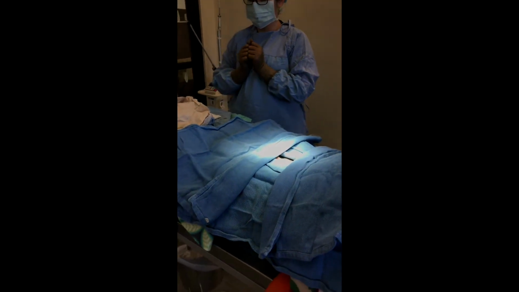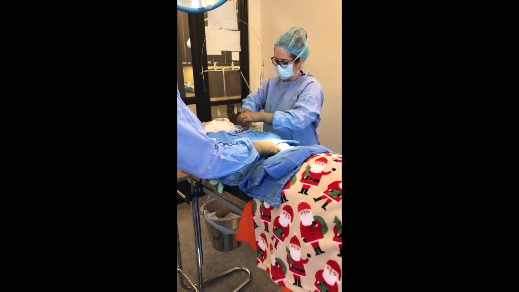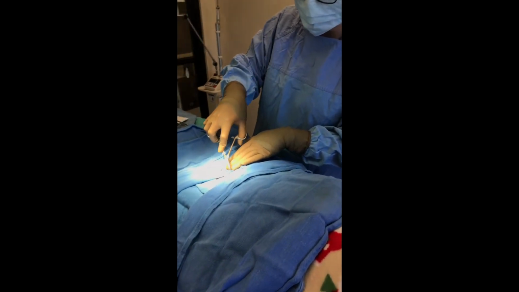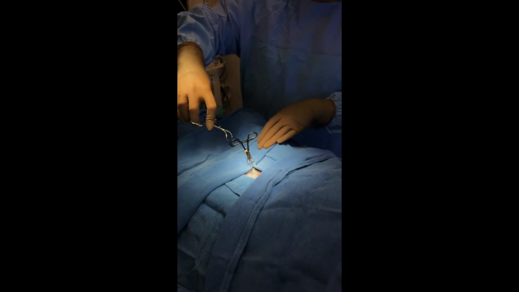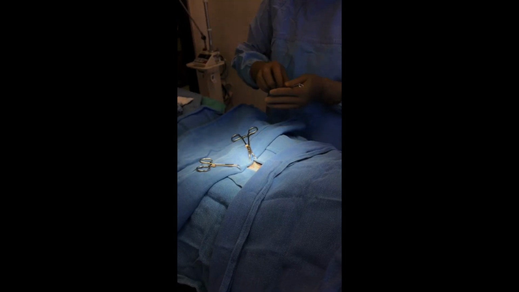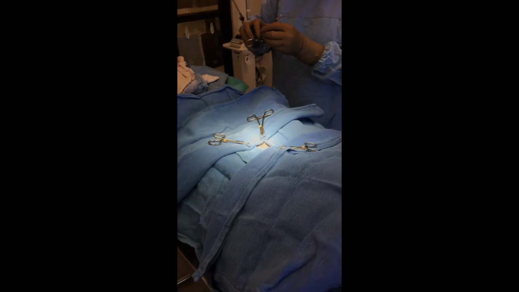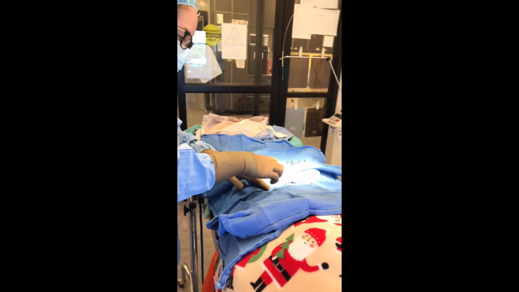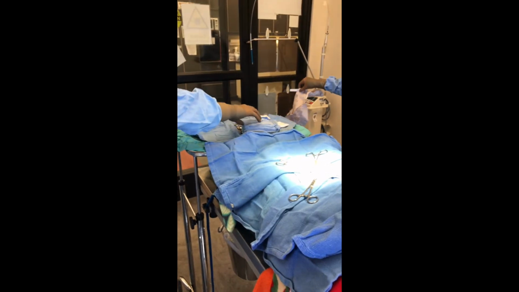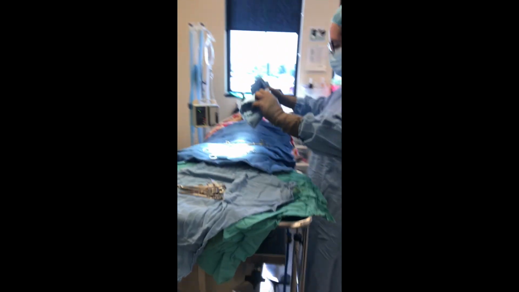Before I clamp these, do you want to see if that's an okay feel? That looks good. You're open.